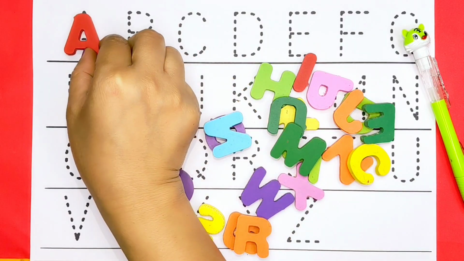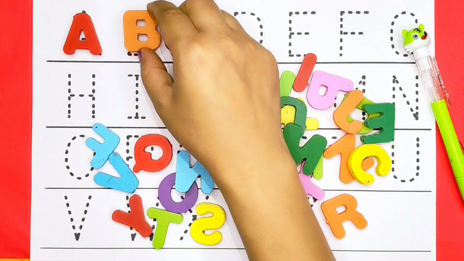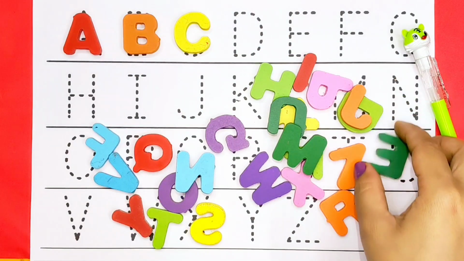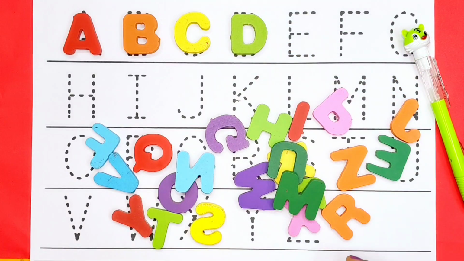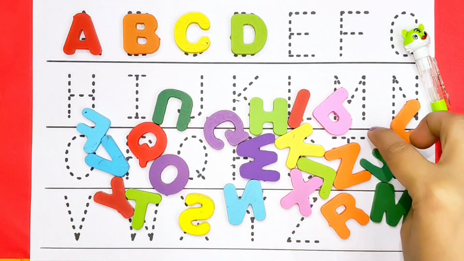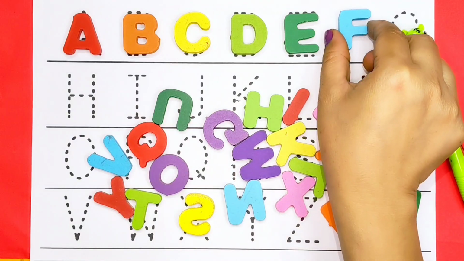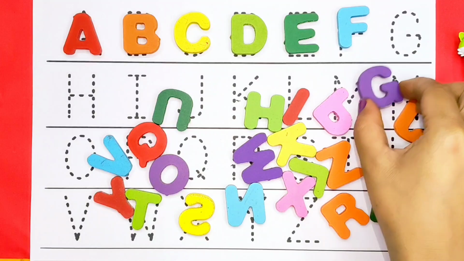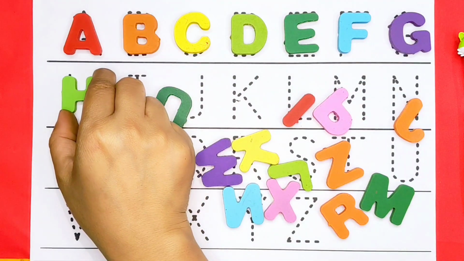A. A for apple. B. B for box. C. C for cat. D. D for dog. E. E for elephant. F. F for frog. G. G for grapes. H. H for hand.